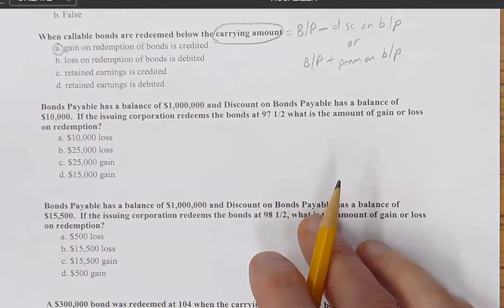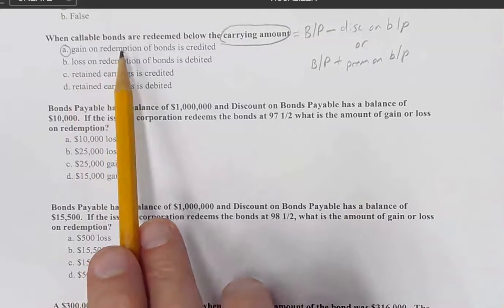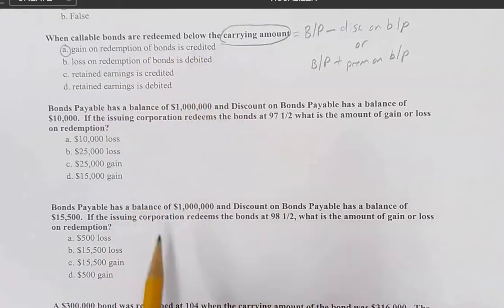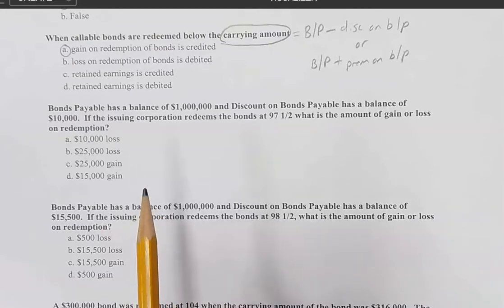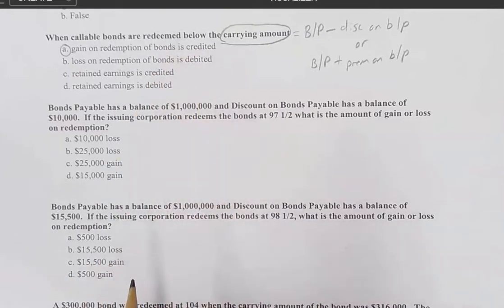We would record immediately a gain on redemption of bonds payable, which is credited. Gains are always credited, losses are always debited. So this is going to be the best answer. There's another answer on here that you could look at, but this is by far what we're getting at right here, choice A.